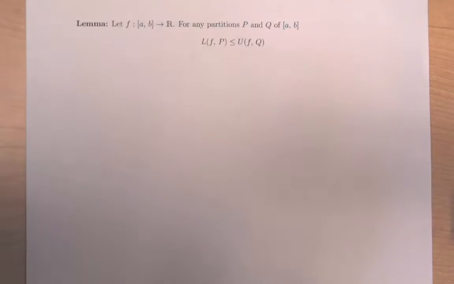So the next lemma we're going to need will prove that the lower sum is always less than or equal to the upper sum, no matter what partition you're looking at, even if the lower sum and the upper sum are computed over different partitions. So for any partitions P and Q of the closed interval a to b, the lower sum over the partition P is less than or equal to the upper sum of the partition Q. And again, P and Q are arbitrary.